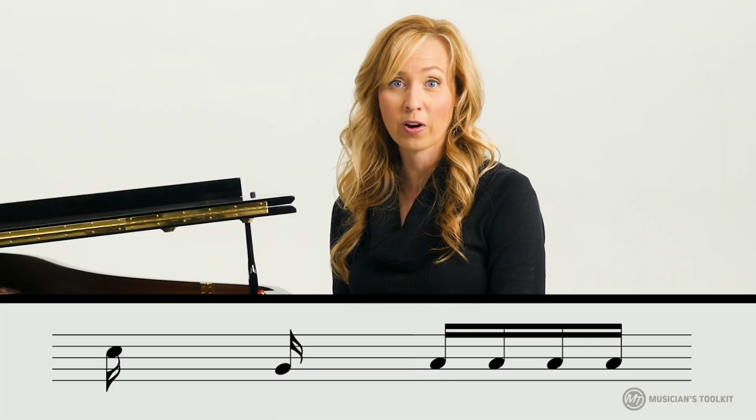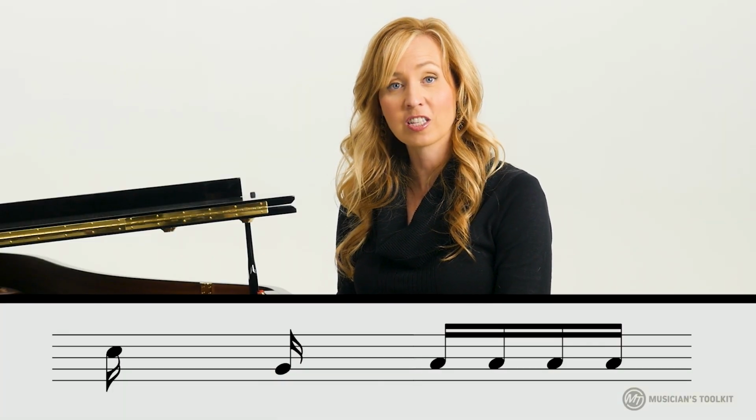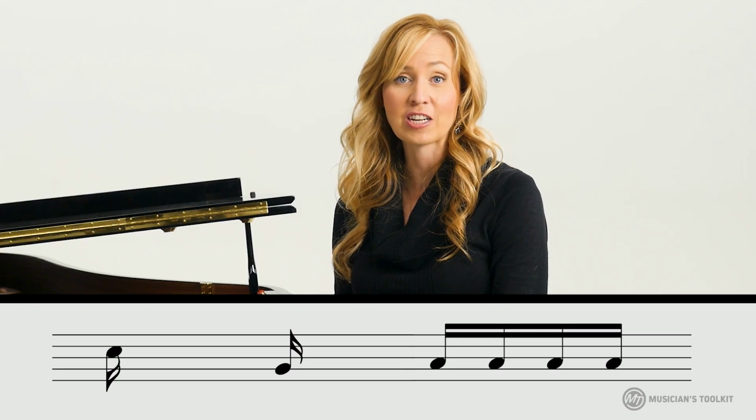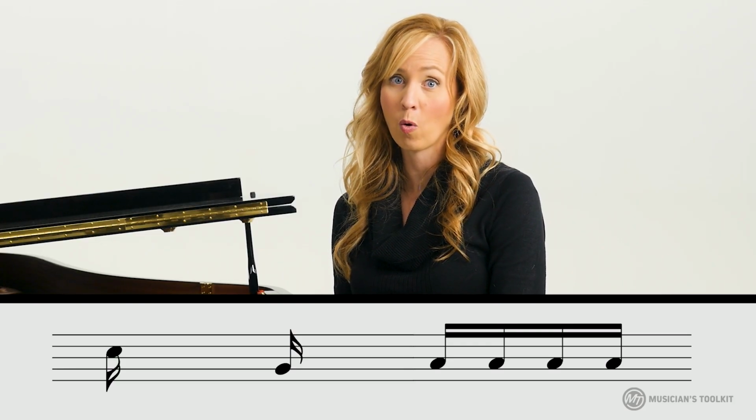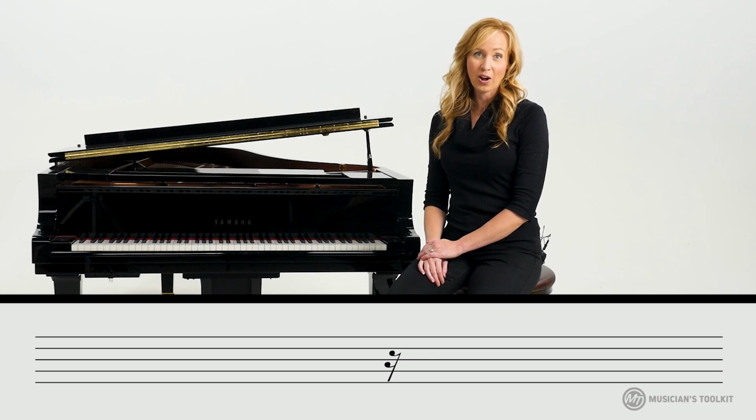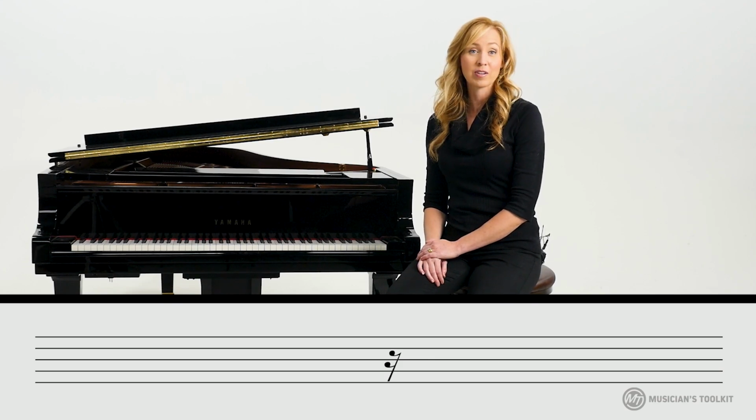All notes have their equivalent in sound and in silence. The 16th note gets 1/4 of a beat. It looks a lot like an 8th note, but has an extra beam across the top, or an extra flag. The 16th rest gets 1/4 of a count of silence. It also looks like an 8th rest, but it has an extra beam across the top of the rest.